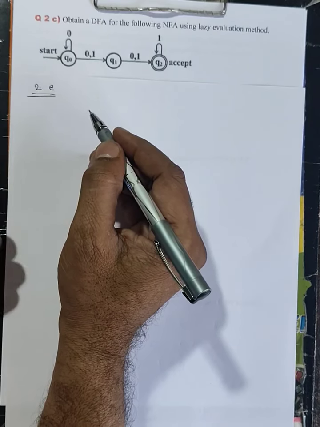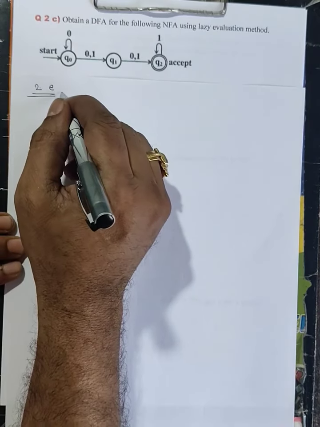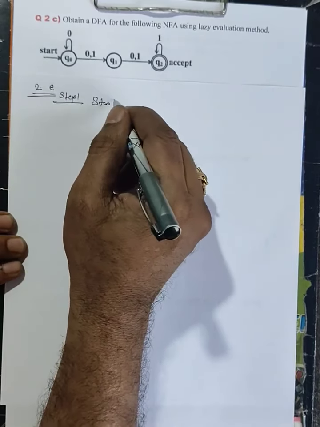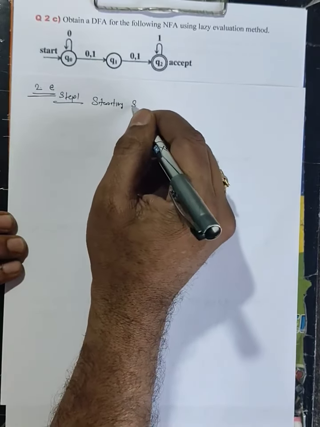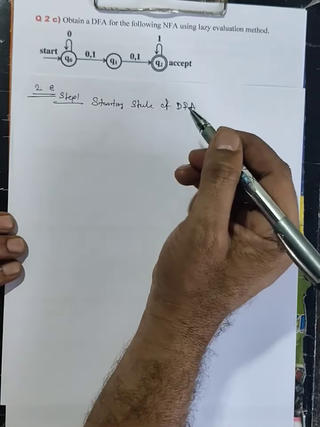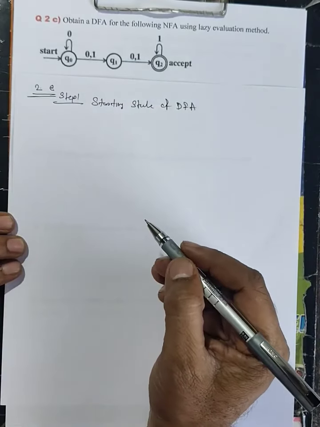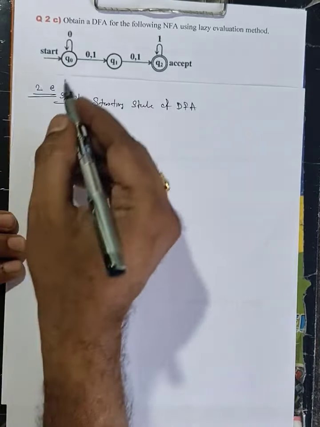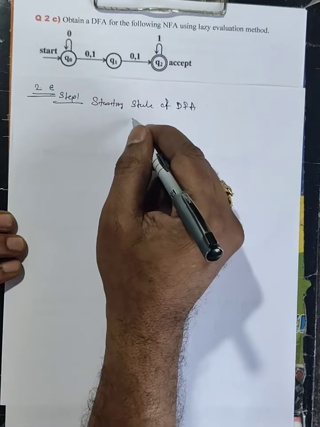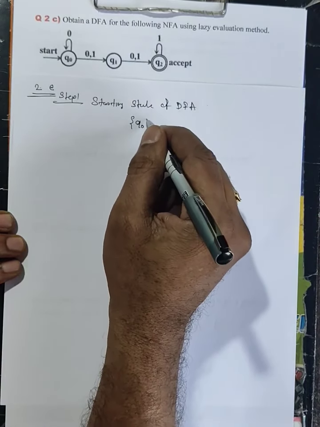First, step 1: the starting state. The starting state of DFA is the starting state of NFA. What is the starting state of NFA? Q0. The starting state of DFA is Q0.